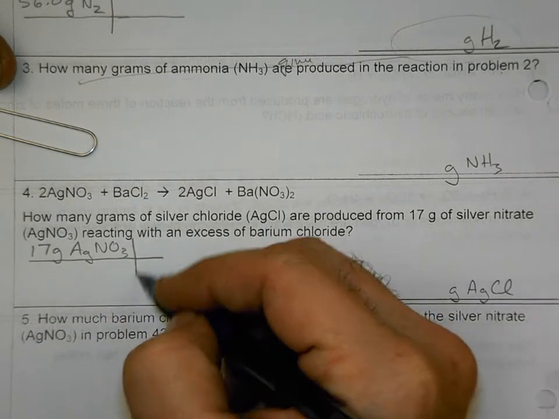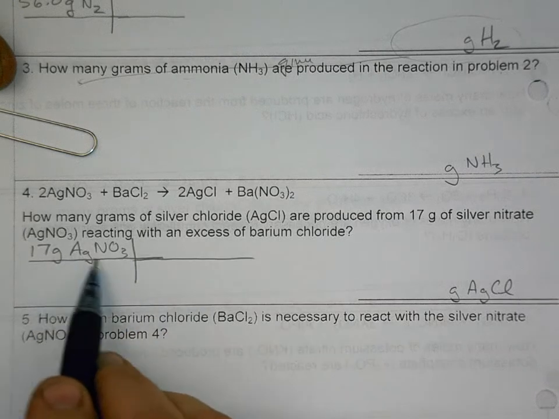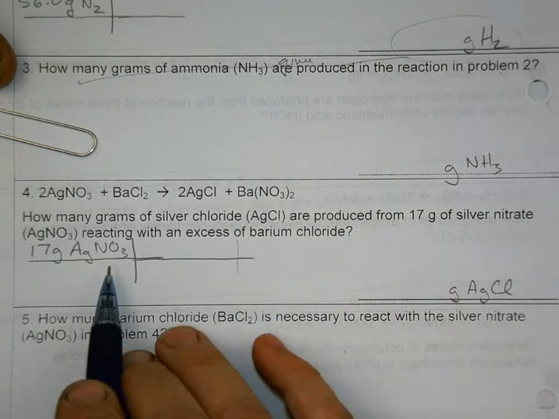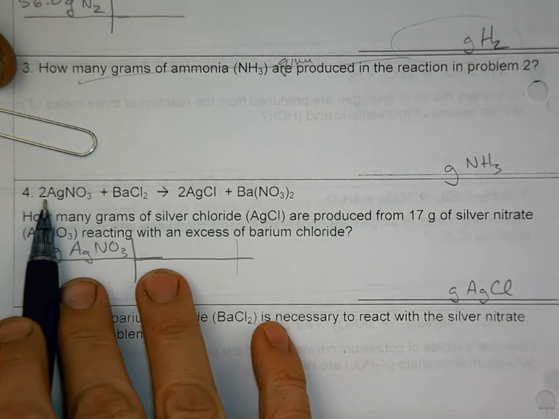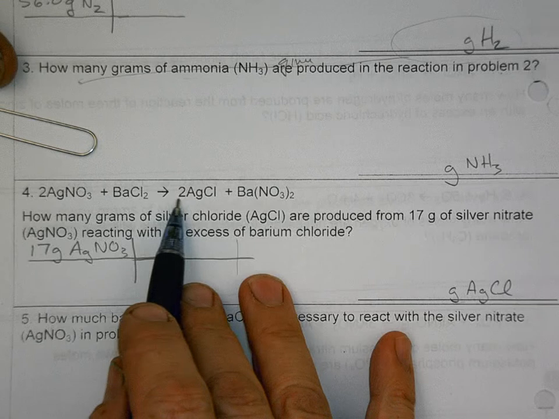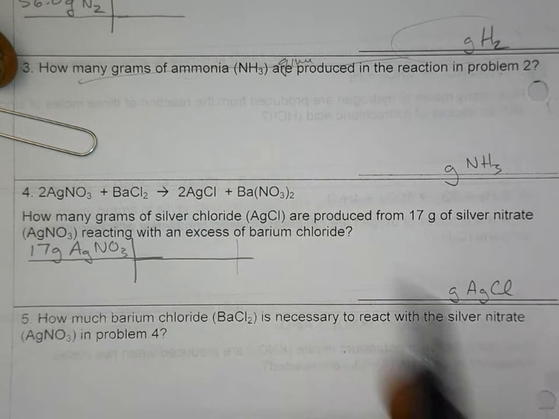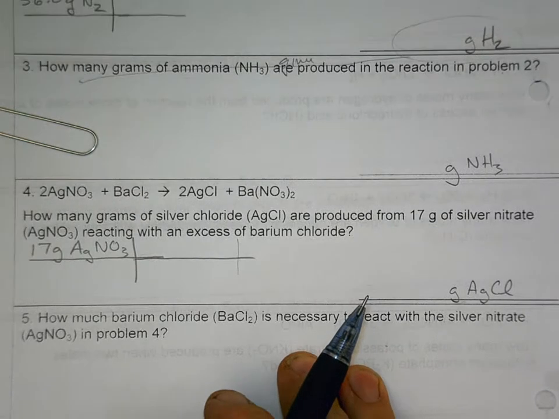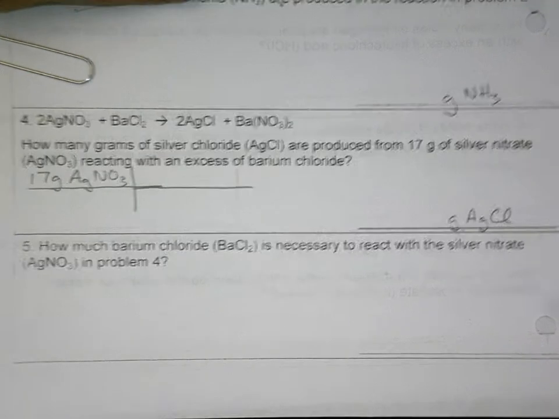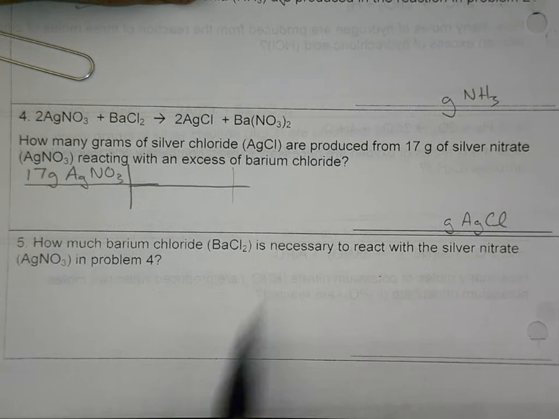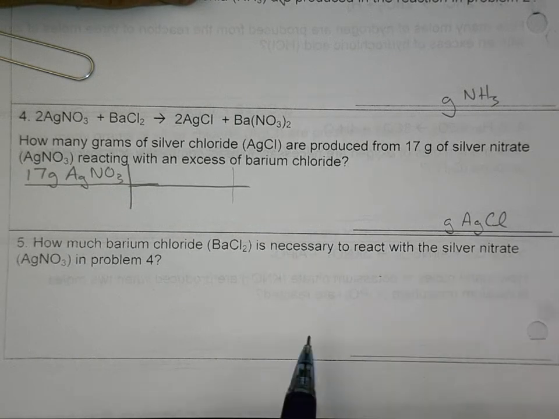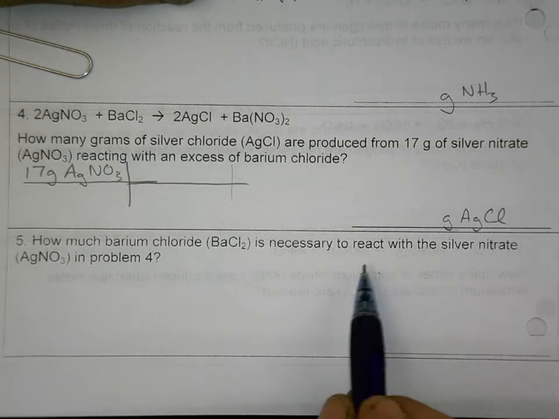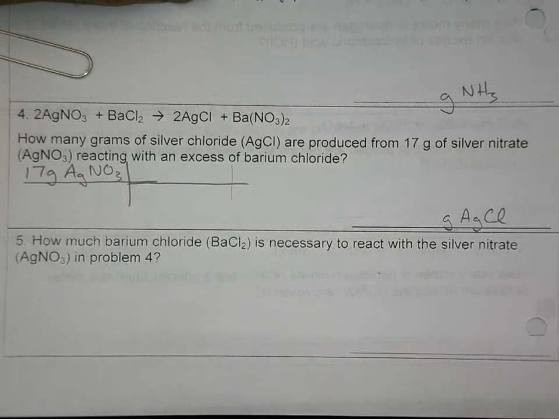And now you're going to convert the grams into moles. Then once you have the moles of silver nitrate, we're going to take a look at the molar ratio. We got 2 moles of silver nitrate, and you got 2 moles of silver chloride, so we've got a 2 to 2, and it's just going to be just like we did in step 1. Let's take a look at step 5. How much barium chloride is necessary to react with silver nitrate in problem 4?